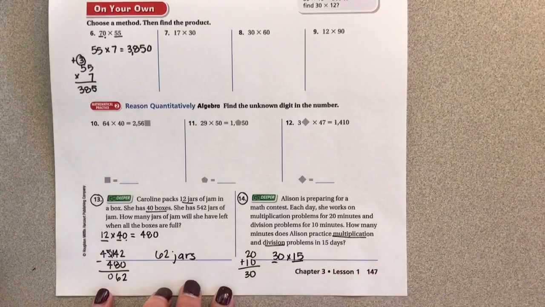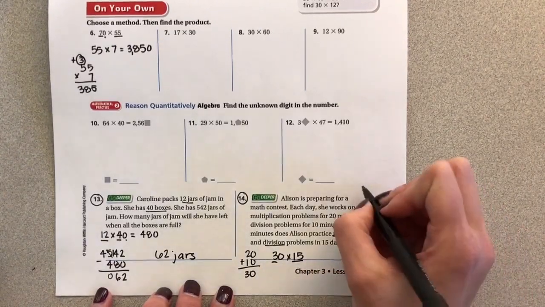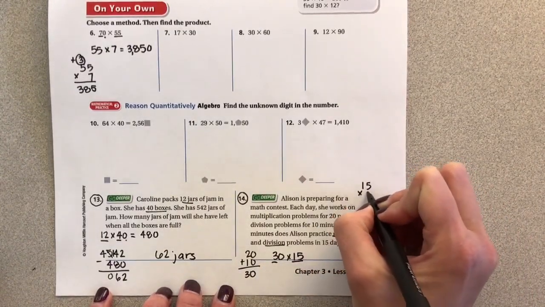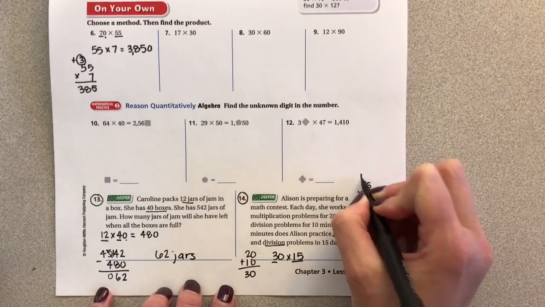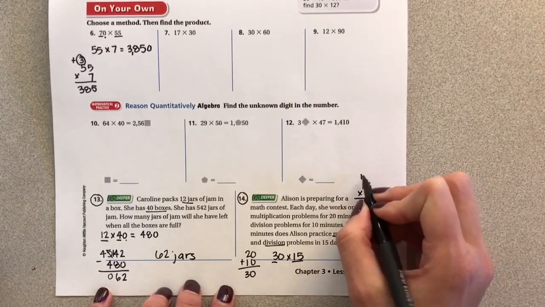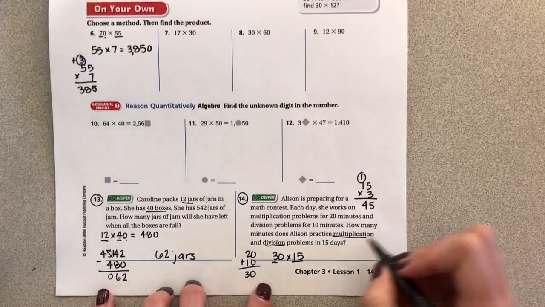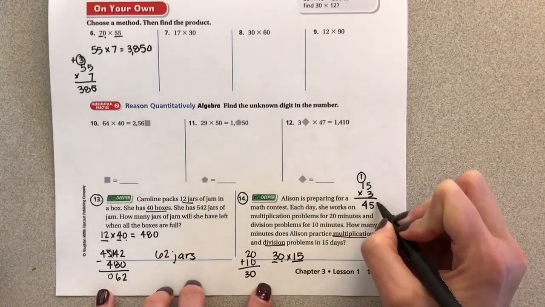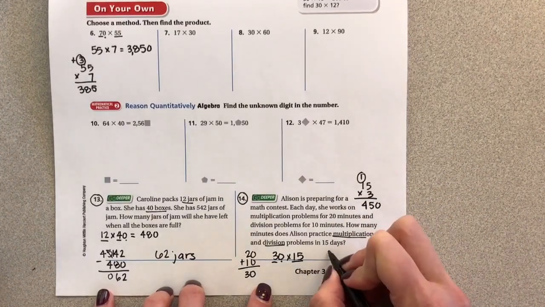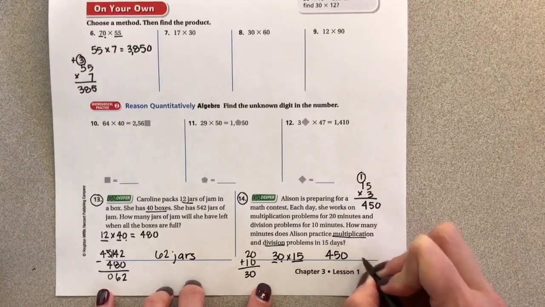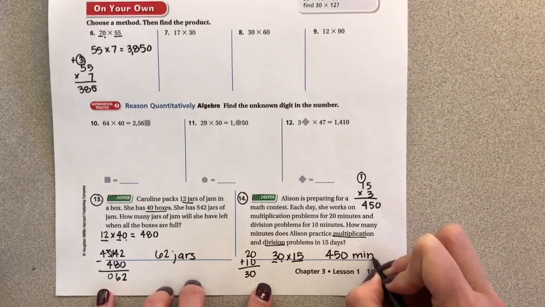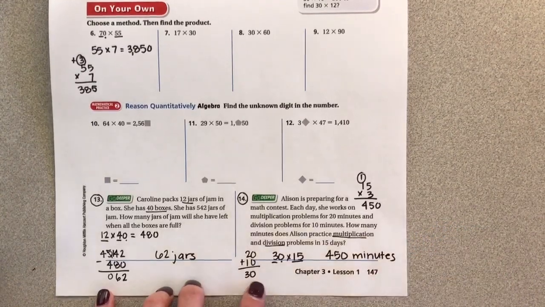I can do 3 times 15 to pull out an easier problem, and if you didn't know what that was, you could do 15 times 3. So 3 times 5 is 15, and 3 times 1 is 3, but plus my 1 is 45. Then I need to add my 0, which would be 450. So she is practicing for 450 minutes over the course of 15 days.